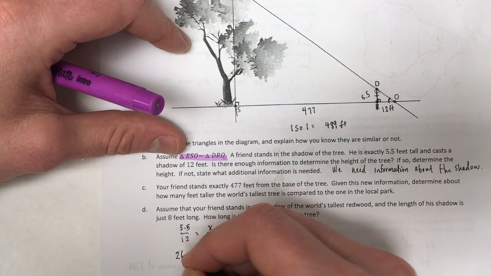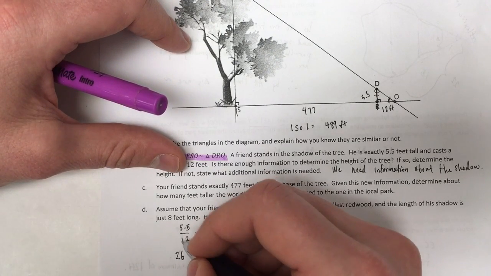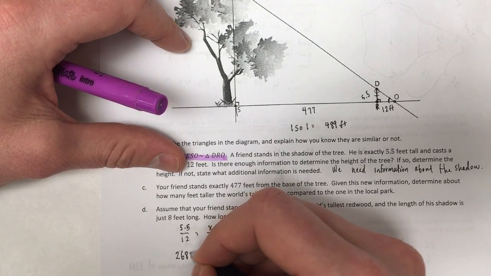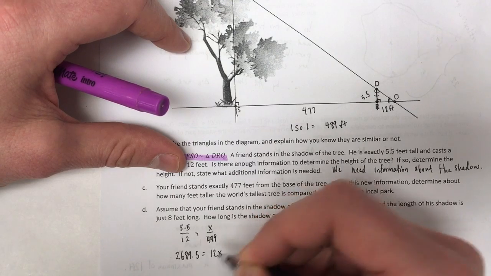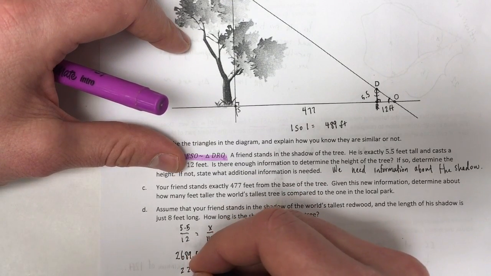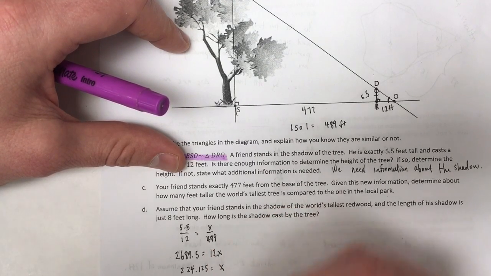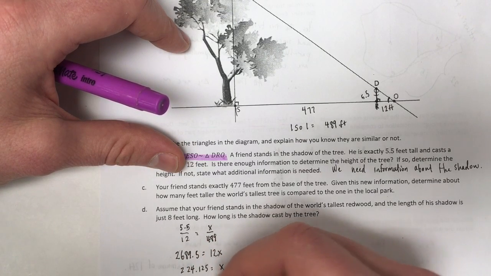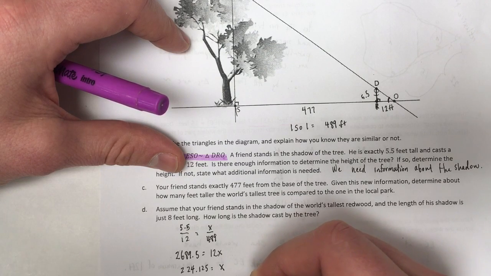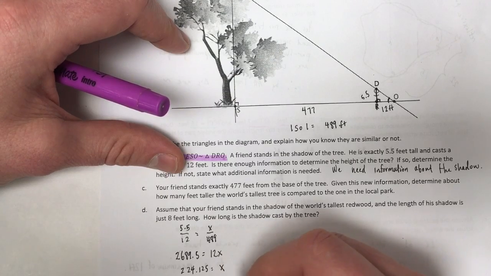Use your trusty calculator. 5.5 times 489 is 2,689 and 1/2, which is equal to 12x. I divide 12 on both sides. And let's be honest, this tree is super tall. The tree is approximately 224 feet tall.